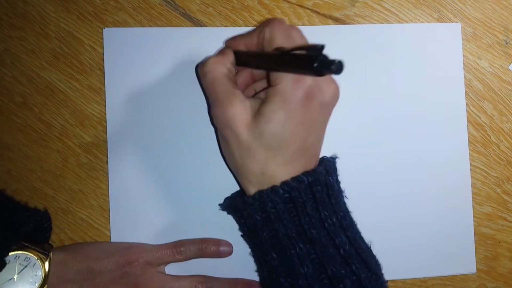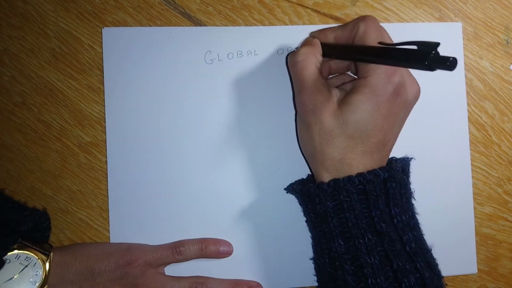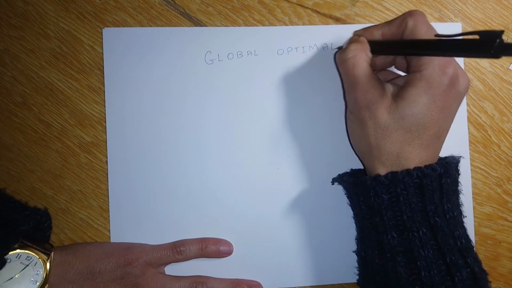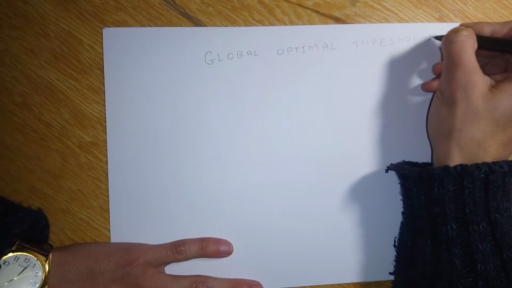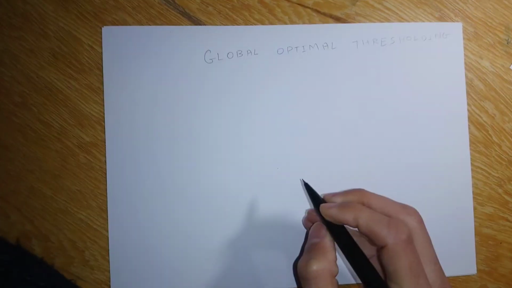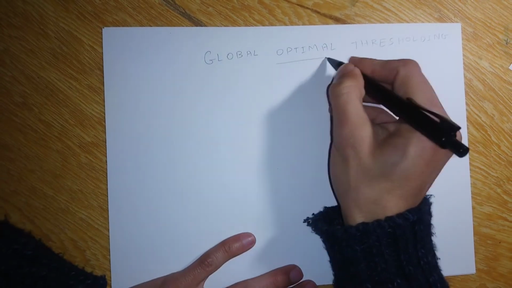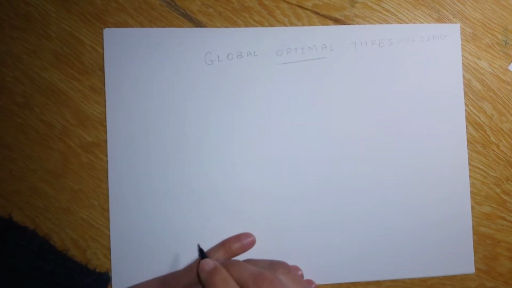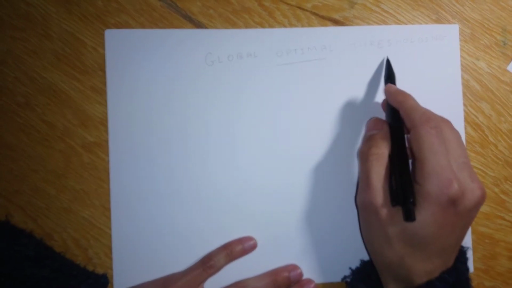Okay, so now what I want to talk about is global optimal thresholding. Now, what I mean by this term optimal. In the past, I talked about basic global thresholding. Now, I'm talking about the optimal thresholding.